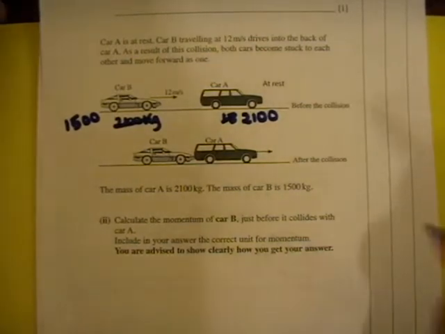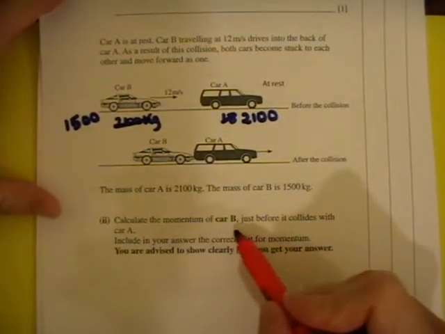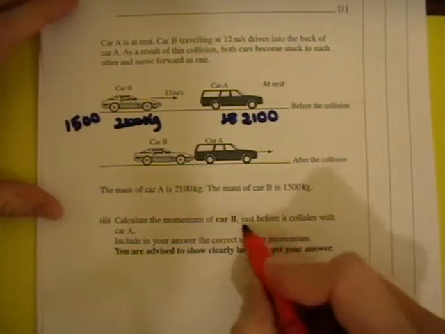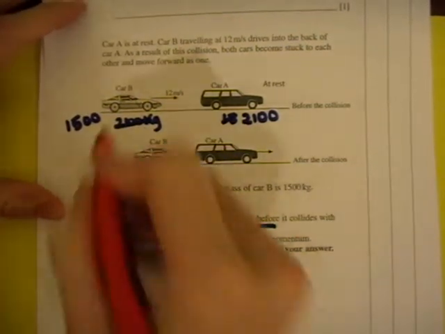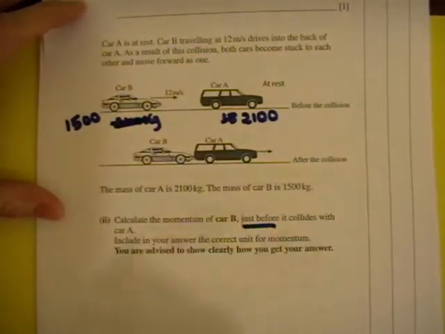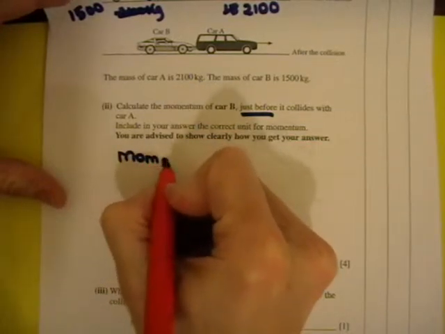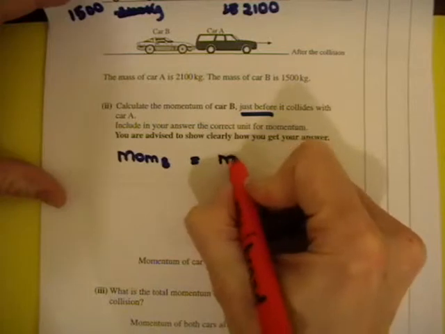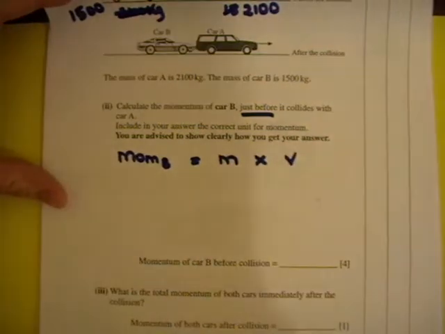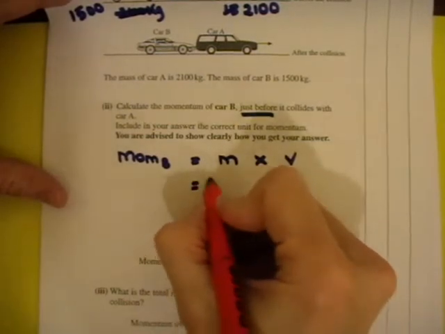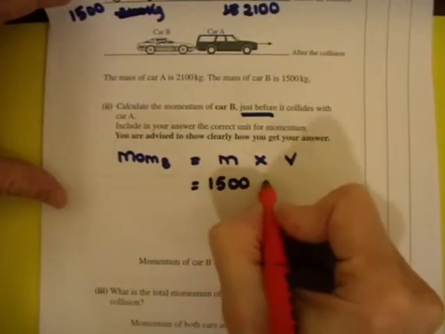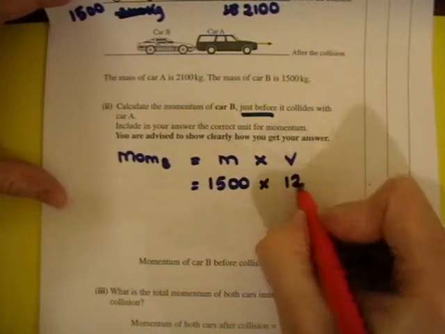So it says calculate the momentum of car B just before it collides with A. So we're trying to find the momentum of car B, which is this one here. The way we calculate that is mass times velocity. The mass of car B is 1,500 kilograms, and its velocity beforehand is 12.